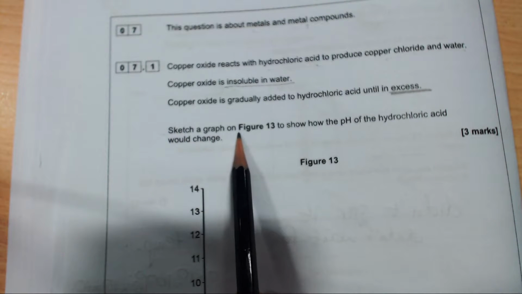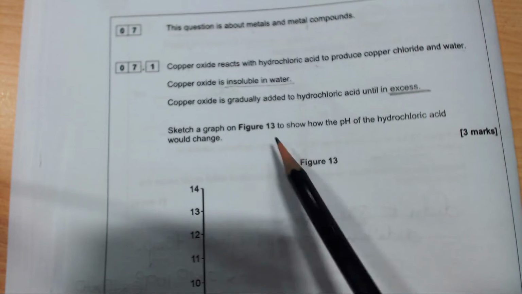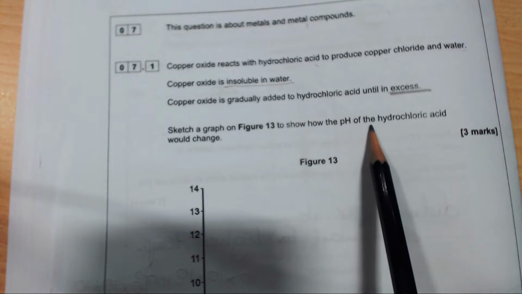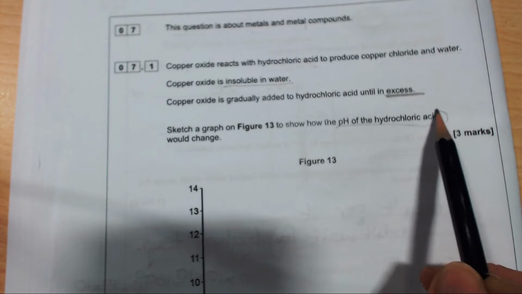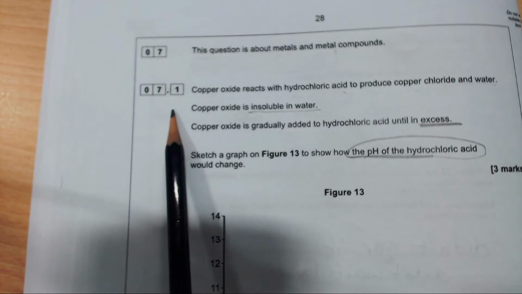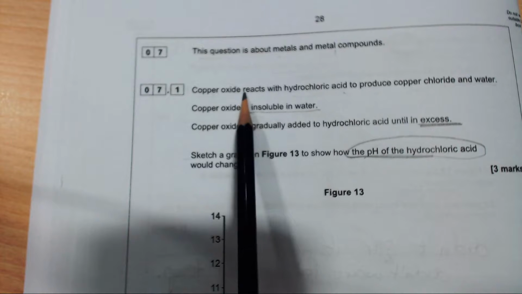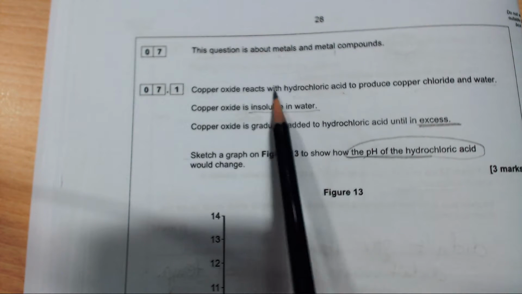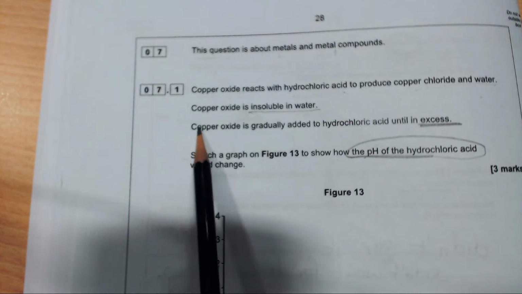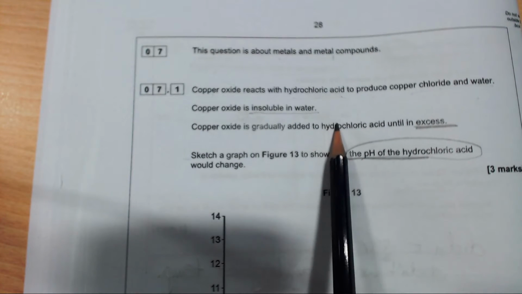Sketch a graph on figure 13, so using these axes at the bottom of the page, to show how the pH of the hydrochloric acid would change. Okay, so to start off with, we've got copper oxide reacting with hydrochloric acid, that's our reaction, and the copper oxide is gradually added to the acid.